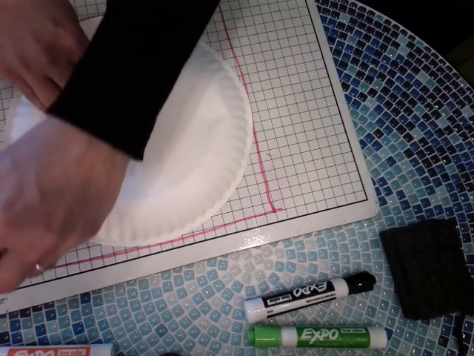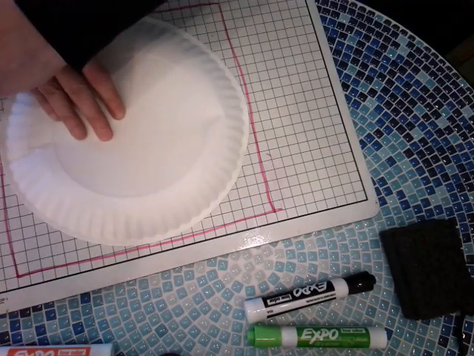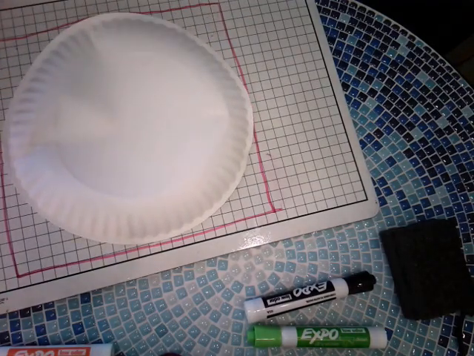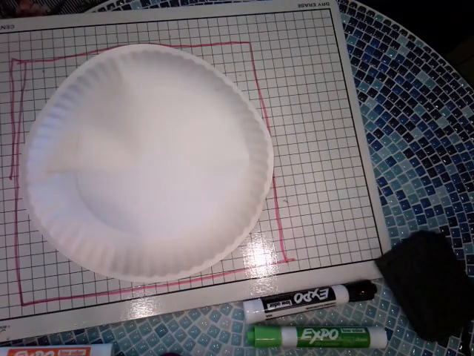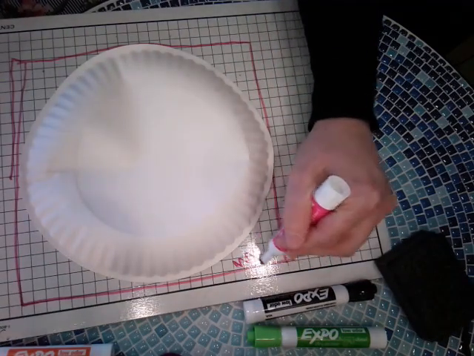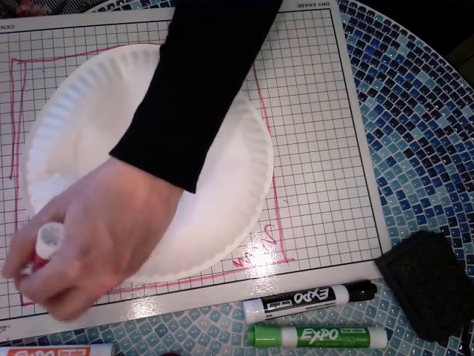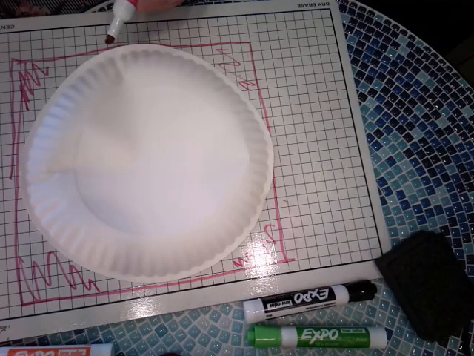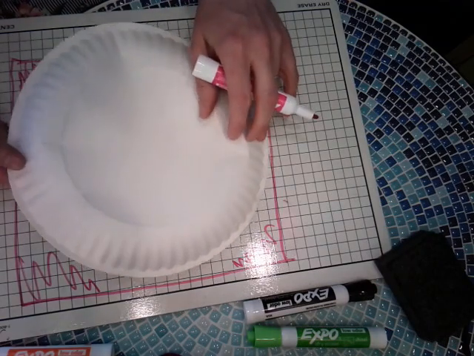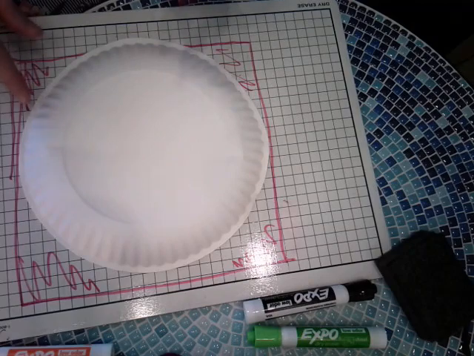Would this be the area of the plate if we multiplied length times width? And the answer is no. It would not be the area of the plate, because look at all these squares out here that we would have said is the area of the plate when it's not. The area of the plate is just if I color this plate with this marker, how much did I color?